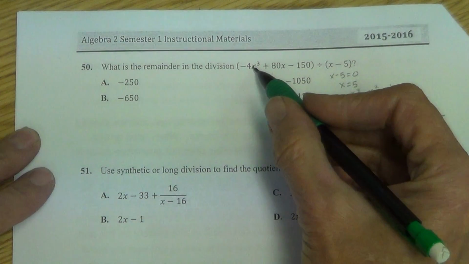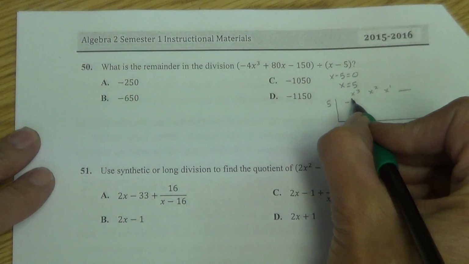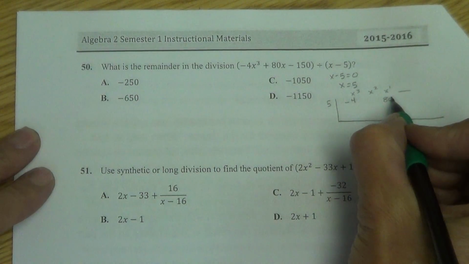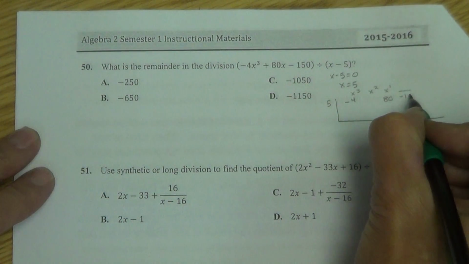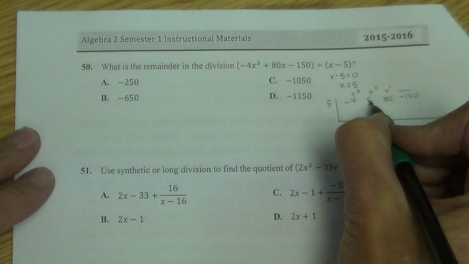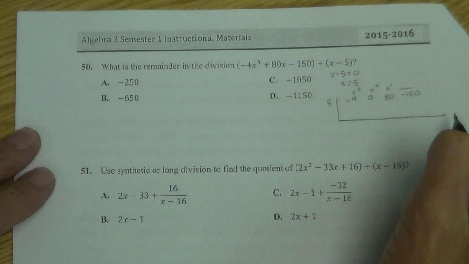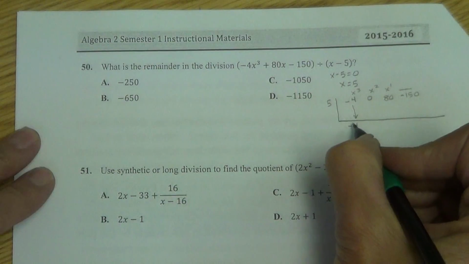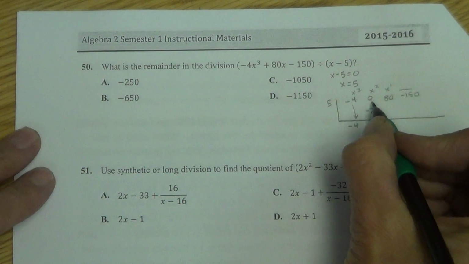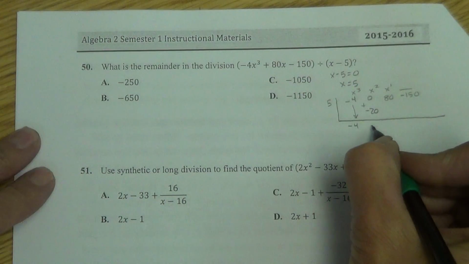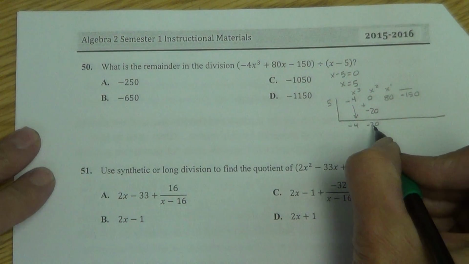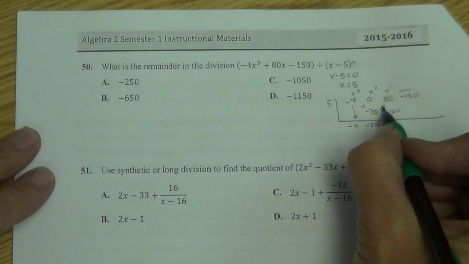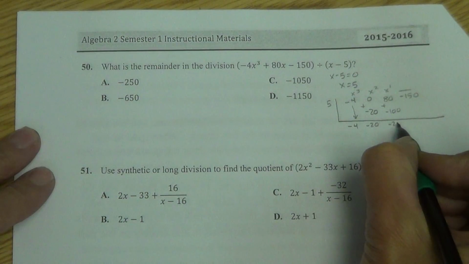Now let's check our numbers. We have an x cubed. That's where I knew how to start. So -4. We have an 80 for the x, and we have a constant of -150. Now we need to make sure and bring down a 0. Okay? So we drop the -4, multiply by 5, that would be -20, add 0 and -20. -20 times 5 would be -100. We add, that would be -20.